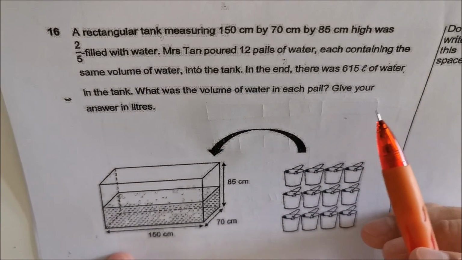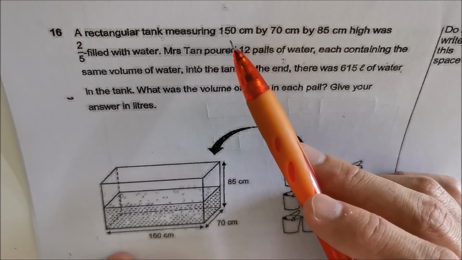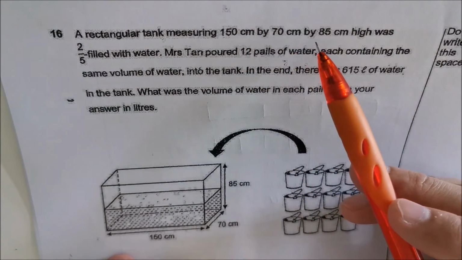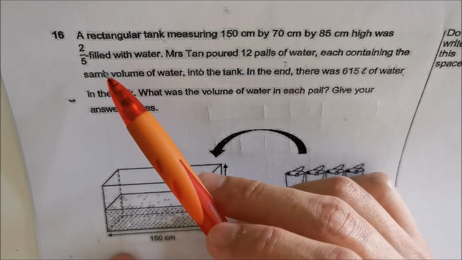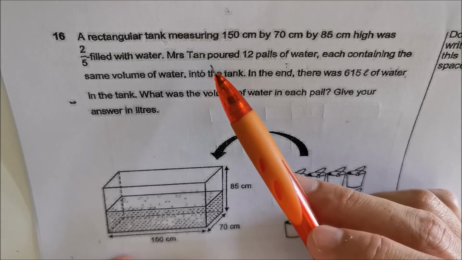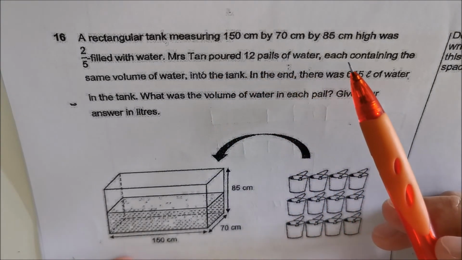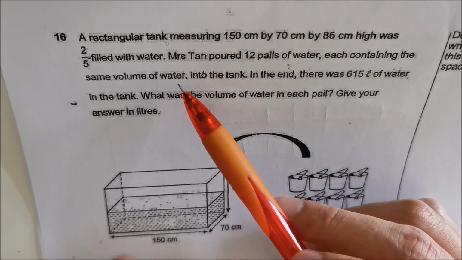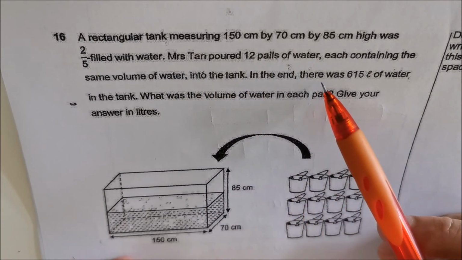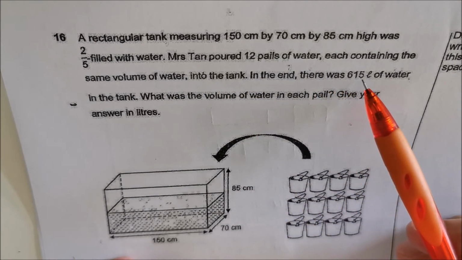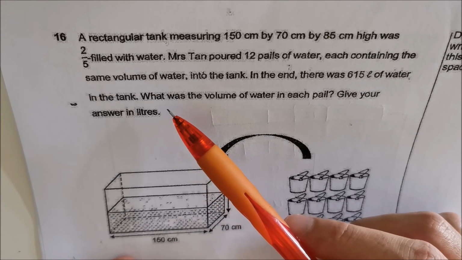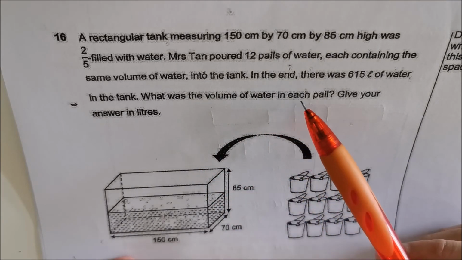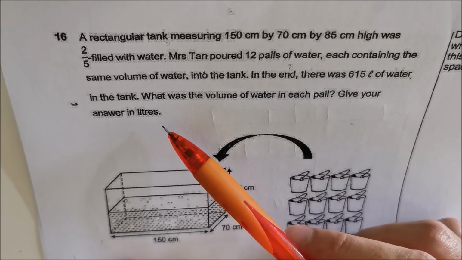Okay, question 16. A rectangular tank measuring 150 cm by 70 cm by 85 cm high was 2/3 filled with water. So Mrs. Tan poured 12 pails of water, each containing the same volume of water, into the tank. In the end, there was 615 liters of water in the tank. So what was the volume of water in each pail? Give your answer in liters.